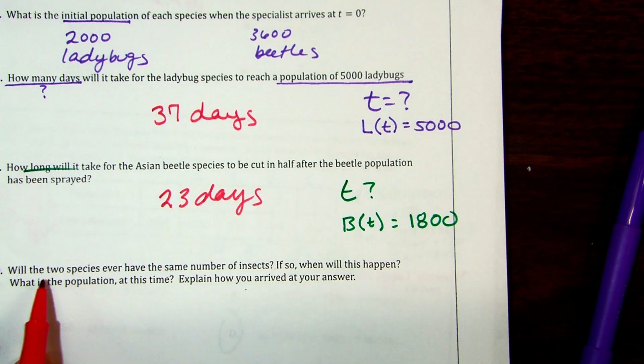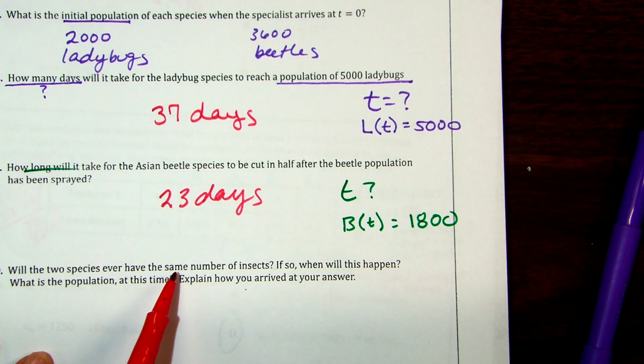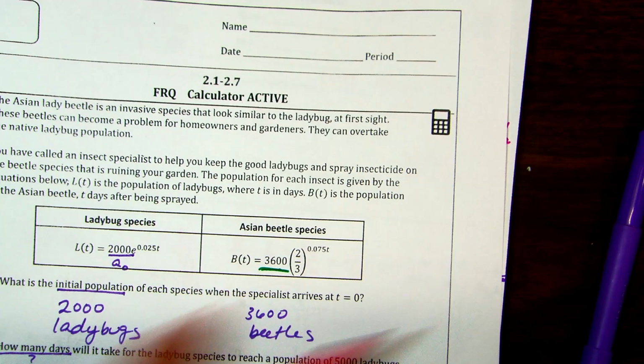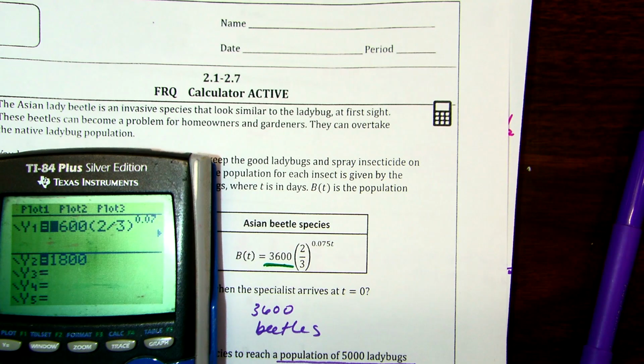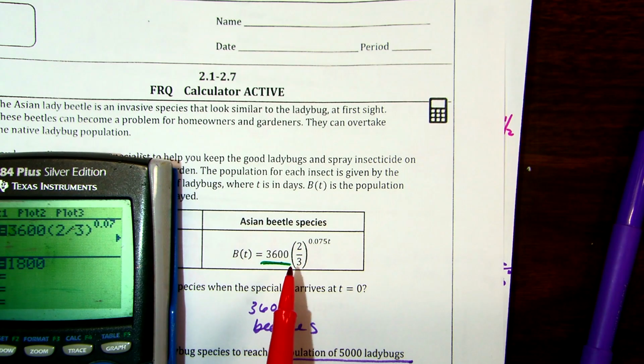And the last one is, will the two species ever have the same number of insects? If so, when will this happen? How many insects at that time? How do we get to our answer? Guys, this is intersection again, but it's intersection of these two. So instead of clearing your RAM, it's okay if you already did, but I already have the second one typed in there. I don't need to retype it.